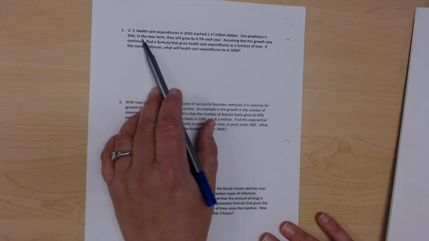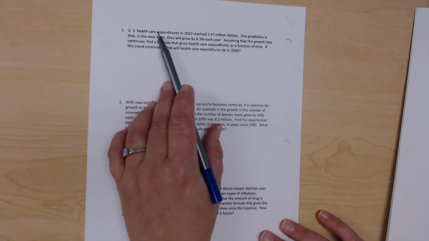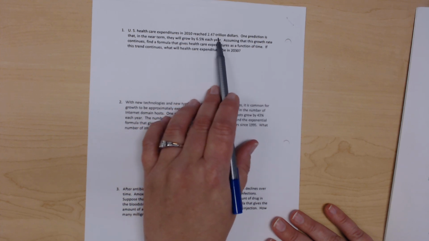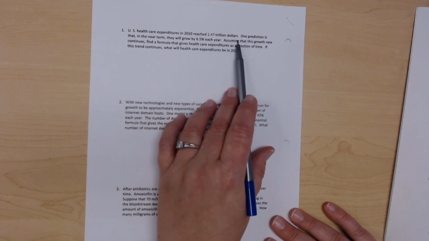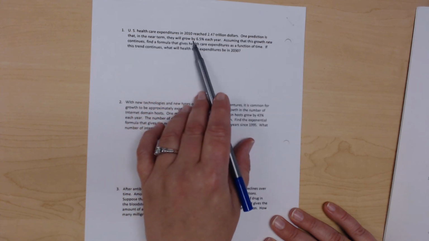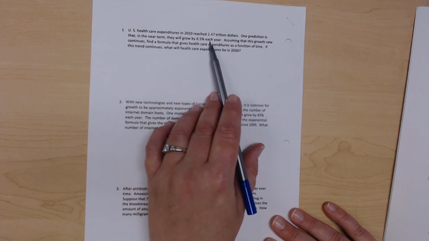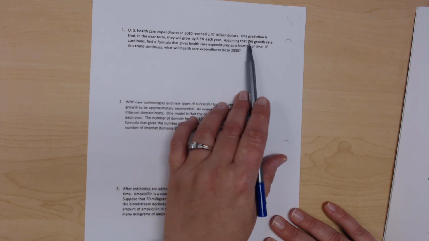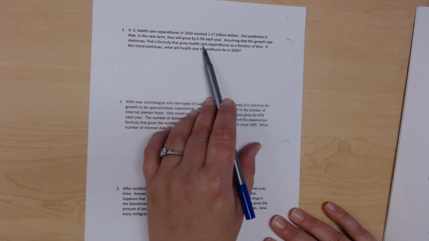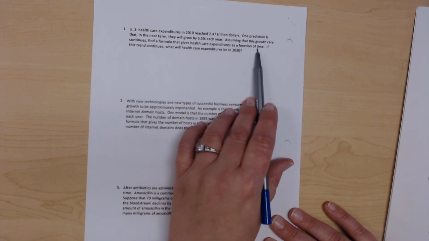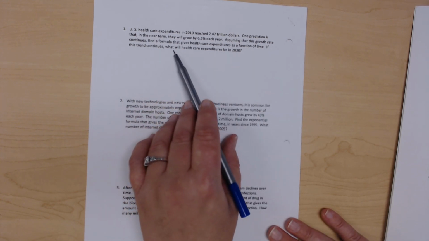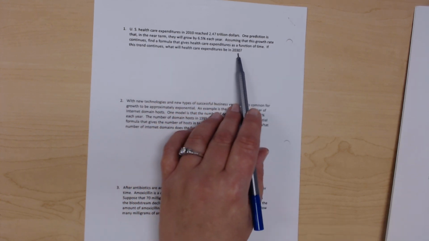Okay, U.S. healthcare expenditures. The cost of healthcare in 2010 only reached $2.47 trillion. One prediction is that in the near term, they will grow by 6.5% each year. Assuming that this growth rate continues, find the formula that gives healthcare expenditures as a function of time. If this trend continues, what will the healthcare expenditures be in 2030?